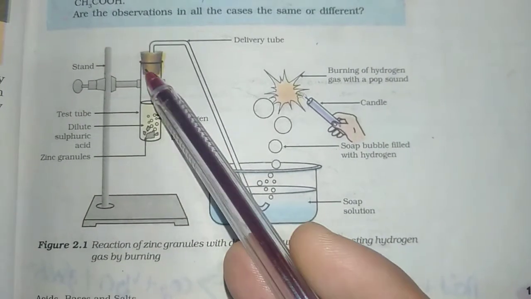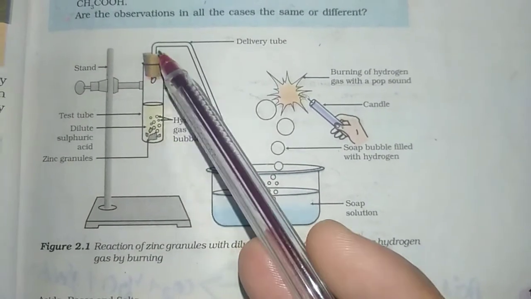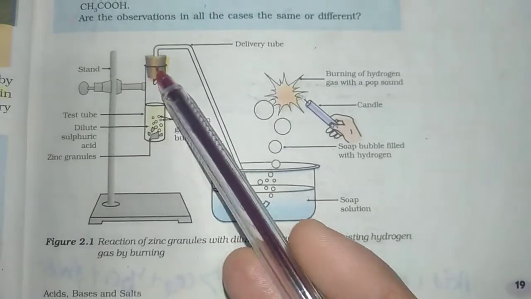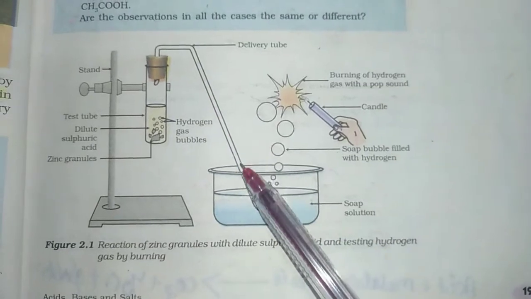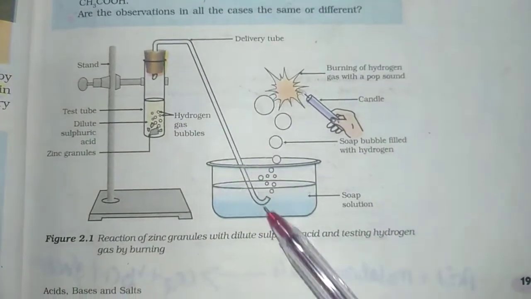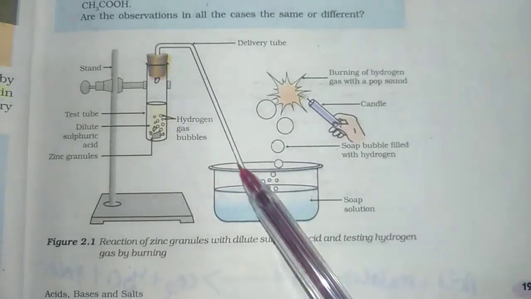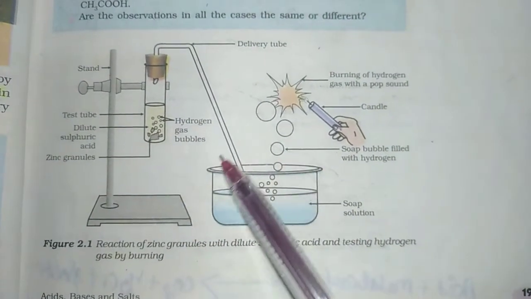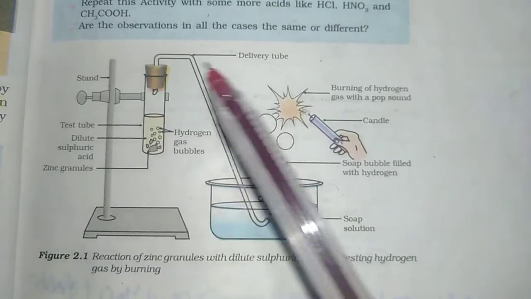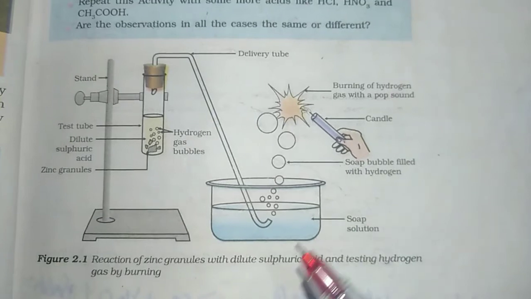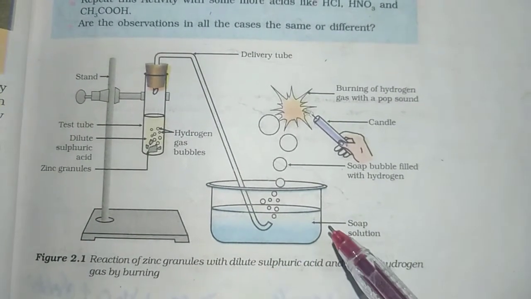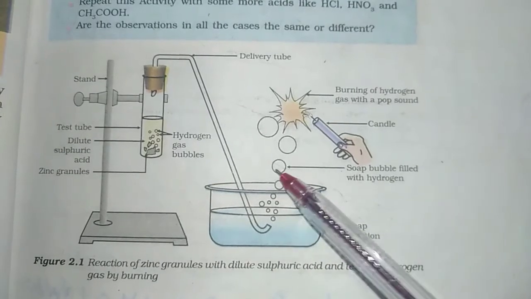Then for that we need a cap. So we will cover this test tube with the cap and use a delivery tube. This delivery tube releases the hydrogen gas from the tube. And for testing the hydrogen gas, we require soap solution. So that delivery tube should be dipped inside the soap solution. So what will happen, the bubbles will form.